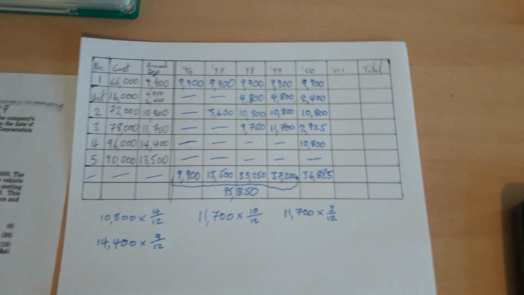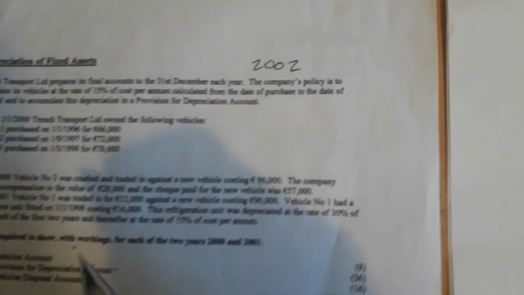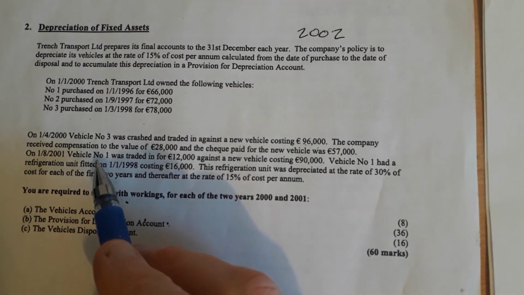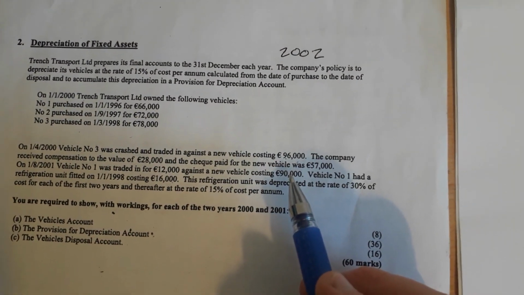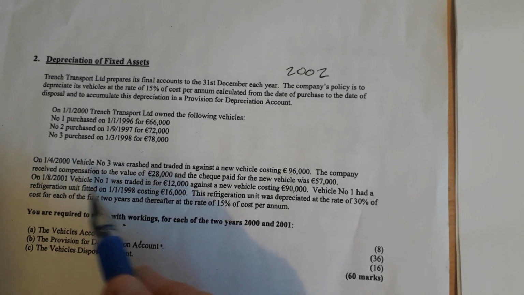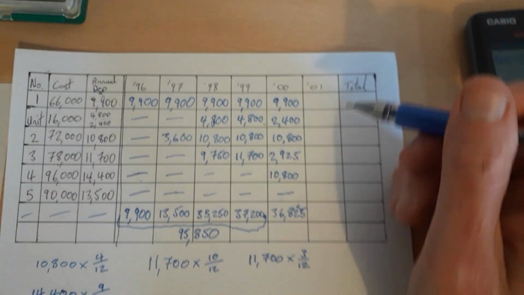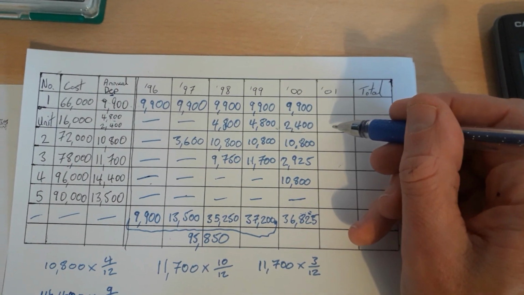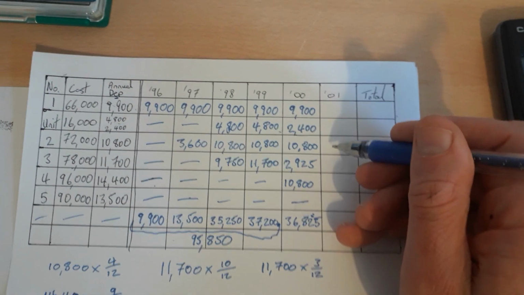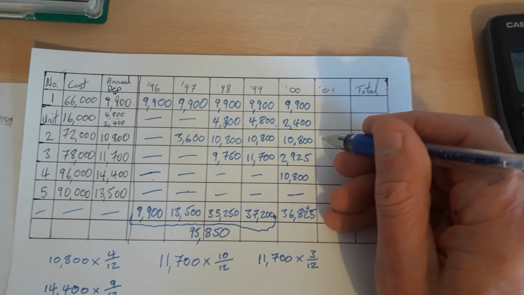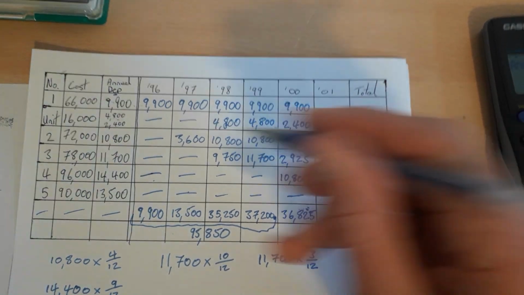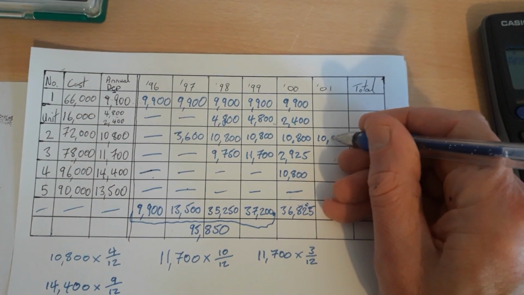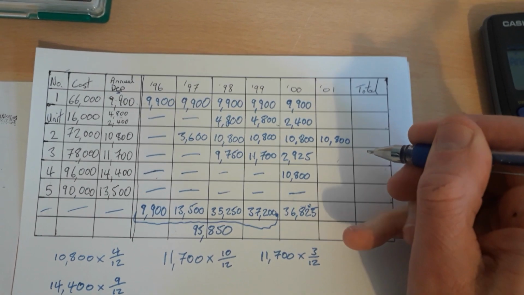So in the year 2001, we're going to find that vehicle number 1 was gotten rid of and vehicle number 5 was acquired. And the unit which was attached to vehicle number 1 was gotten rid of as well. So vehicle 1 was gotten rid of, we leave that. The unit was gotten rid of, we leave that for now. Vehicle number 2, we assume we have that for the full year, so it's a full year's depreciation. We see over here 10,800. We can fill that in.